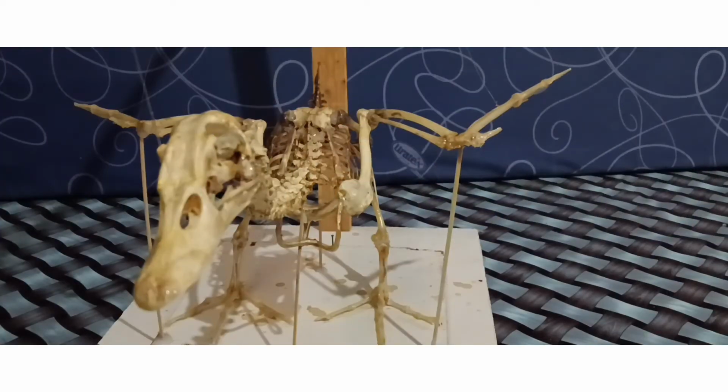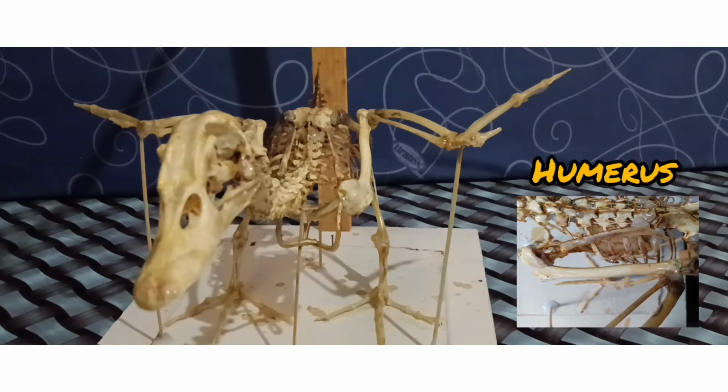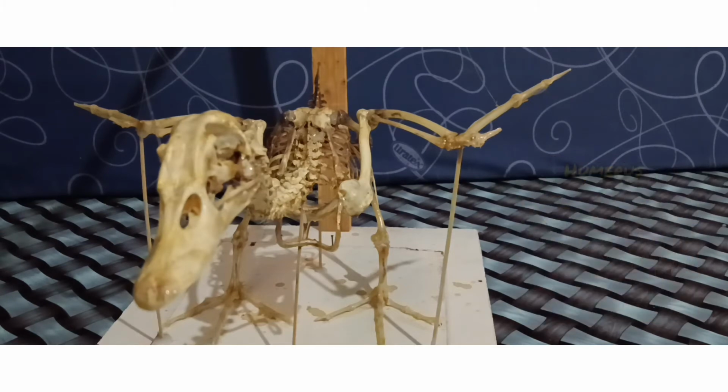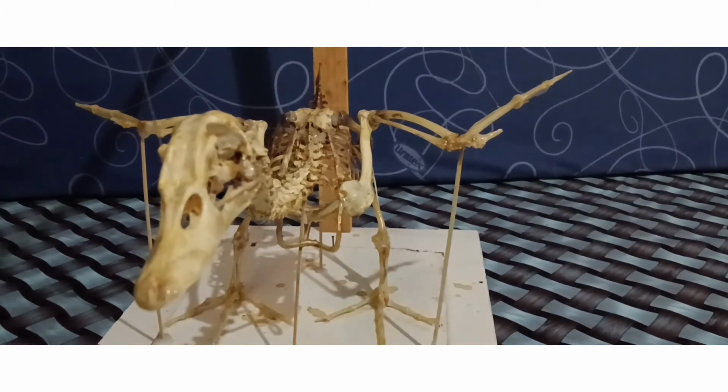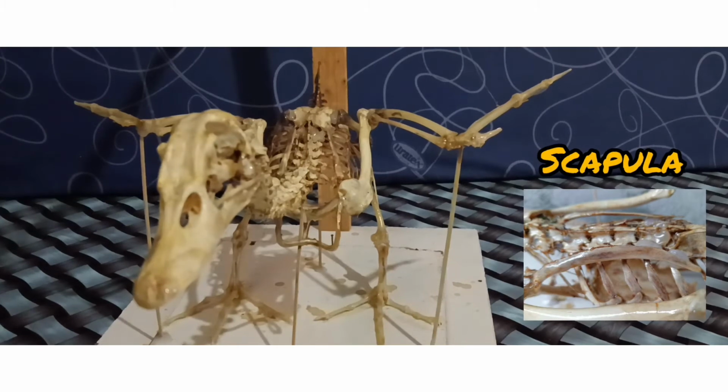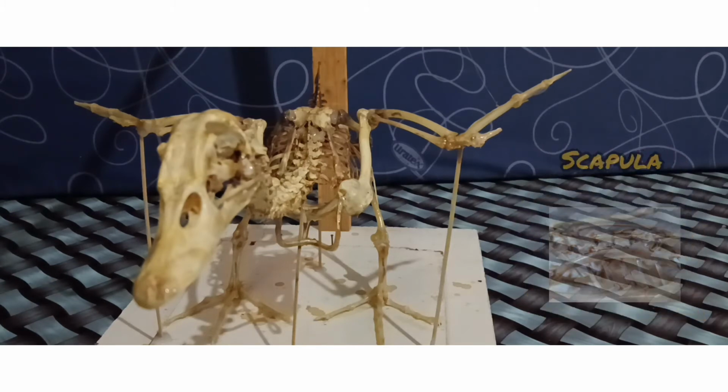Next to the sternum, we have the humerus or the upper arm. The humerus is a large, long bone with an ovoid head for articulation with the scapula, coracoid, and clavicle. It is a pneumatic bone with a connection with the clavicular air sac. Next to the humerus, we have the scapula. Scapula is narrow, thin, and slightly curved, which is unlike the shoulder blade of other animals. At the cranial end, a section of a cavity receives the head of the humerus.